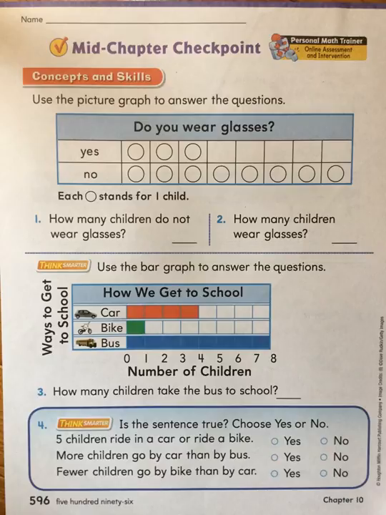Okay, and then at the bottom, these are Think Smarter, these can be hard. Is the sentence true? Choose yes or no. So after I read the sentence, you have to think, is that true? Is it correct? Then you say yes. If it's not correct, say no. Here we go. 5 children ride in a car or ride a bike. So looking up here, do 5 children ride in a car or a bike?